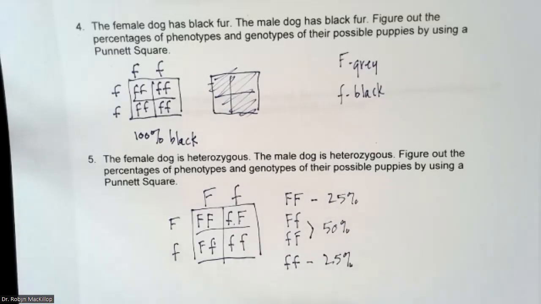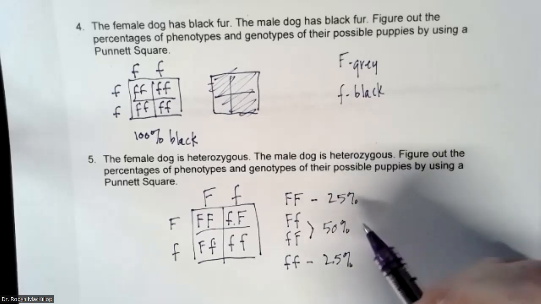What do you think? So 75 would be gray. I'm sorry, it would be 75% that are going to be gray and 25% they're going to be black.